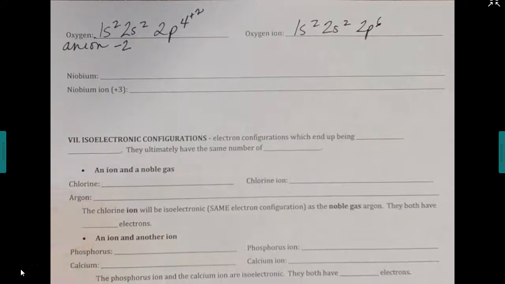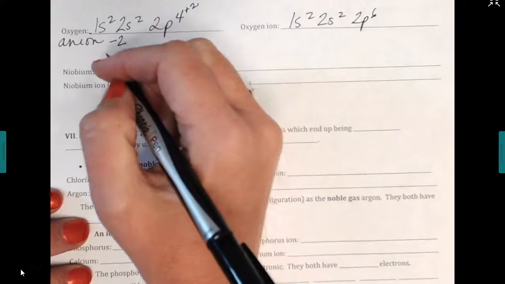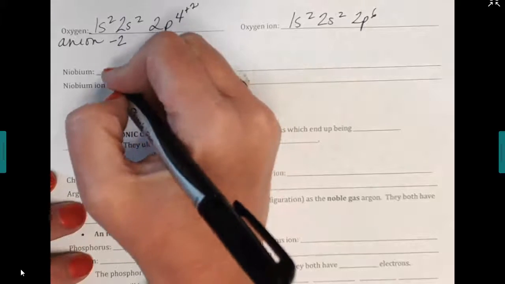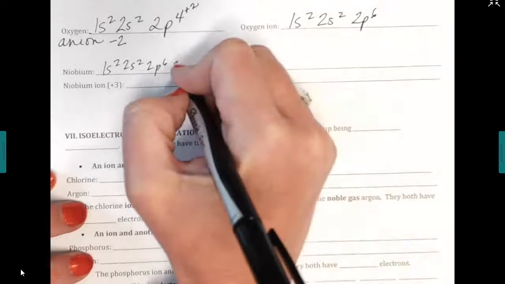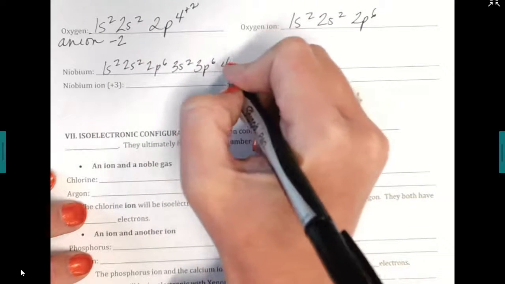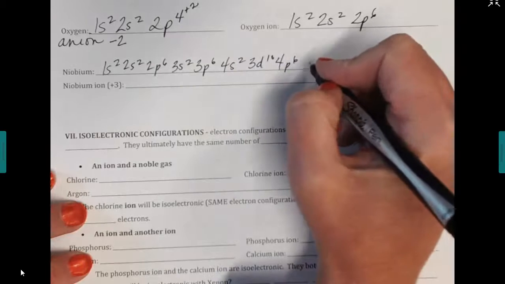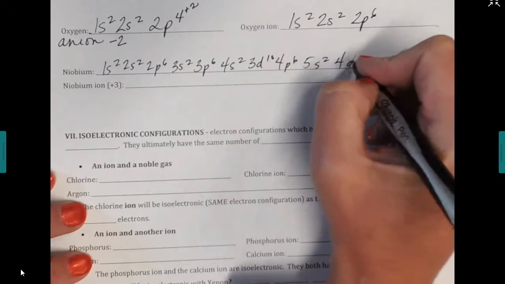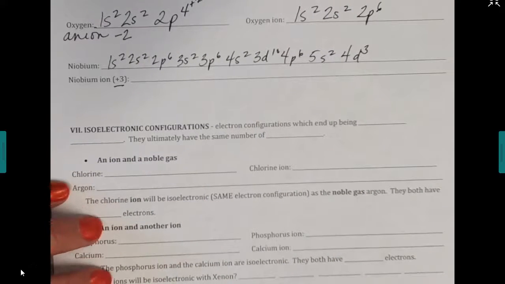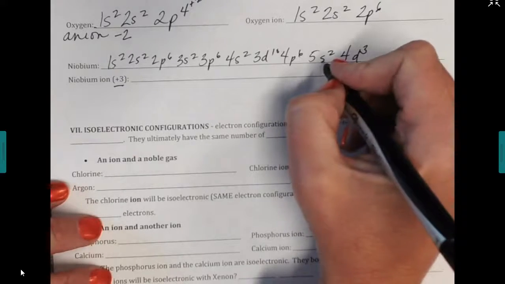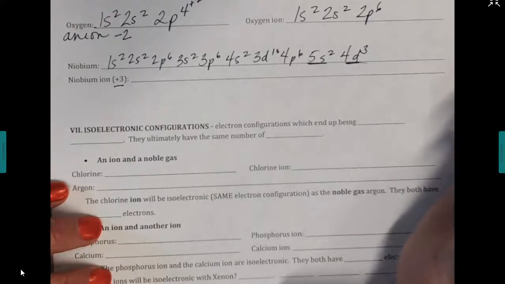Then niobium, Nb. Okay, so niobium, the longhand is going to end up in 4d3. So 1s2, 2s2, 2p6, 3s2, 3p6, 4s2, 3d10, 4p6, 5s2, and then 4d3. So it tells me right here that it loses 3 electrons, and so it's going to lose this 5s2, and then the next energy level after that will be the 4d3.